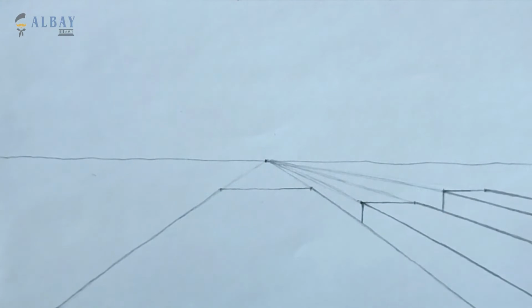Okay, good. As you can see, there is a gap between the buildings. You don't have to do this. You can draw the buildings side by side without leaving any gap between them. It depends on you and the street you are drawing. Let's add more buildings using the same rules.